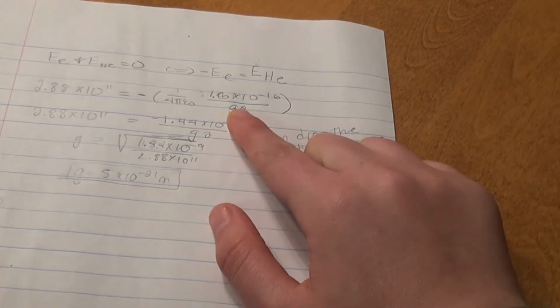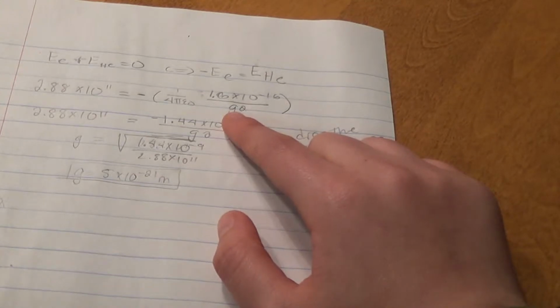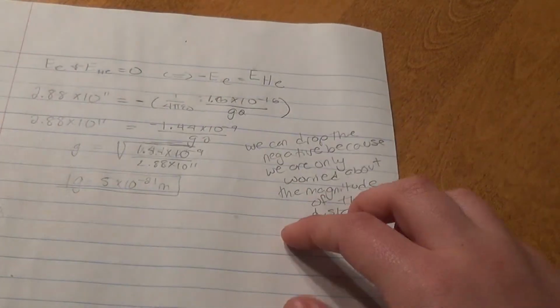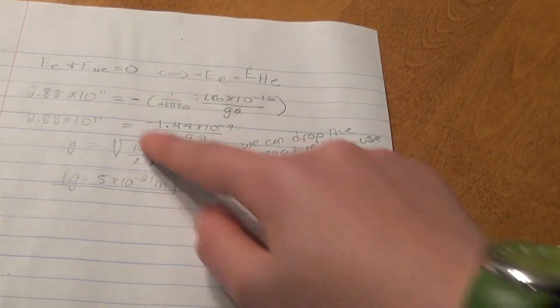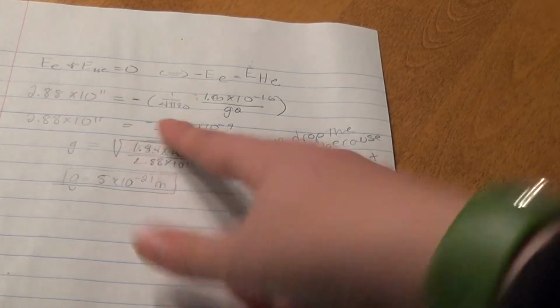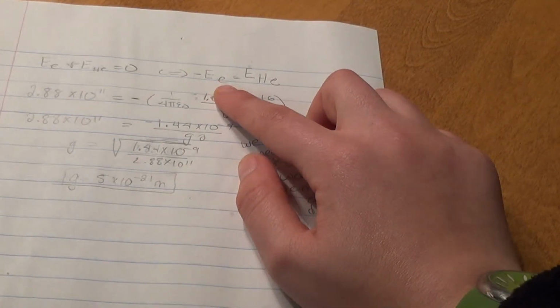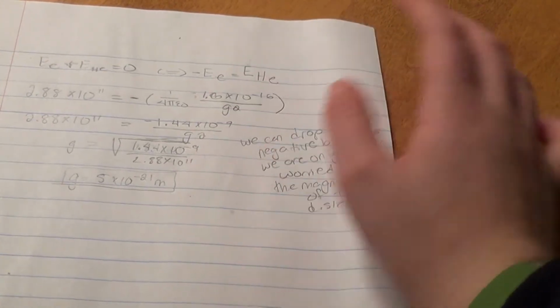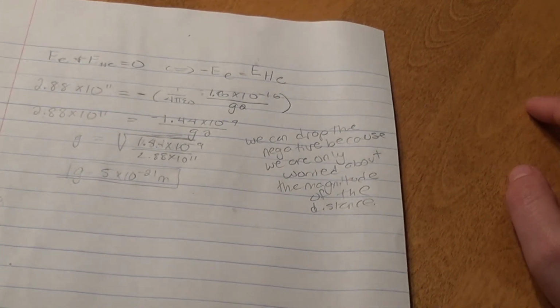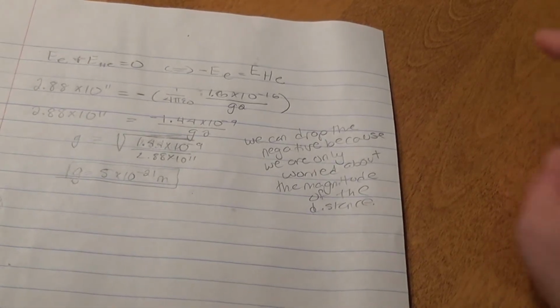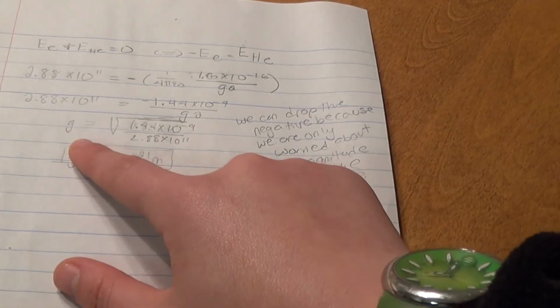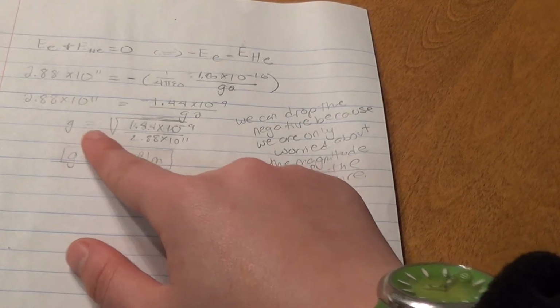So what we're doing is trying to solve for g, which is the distance between the electron and the observation location. When we do solve, we get this negative, because I didn't put the magnitude, I just put the direction of the x components of each of the vectors. But because the magnitude is always positive and the y and z components are both 0, we can just drop the negative and solve normally, because there's no negative distance, there's no imaginary distance.